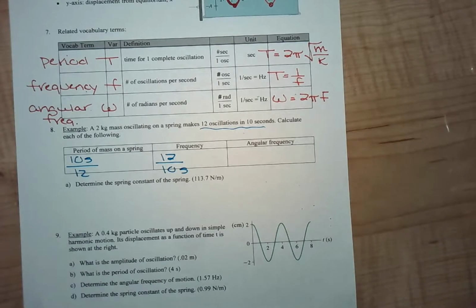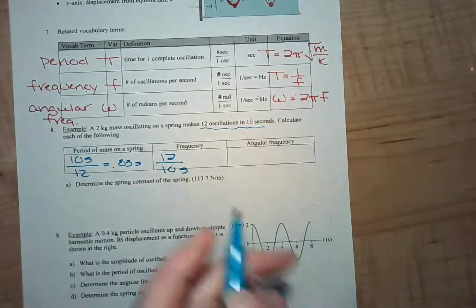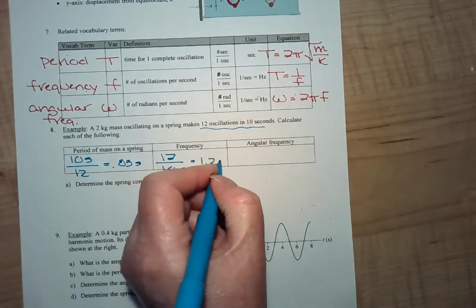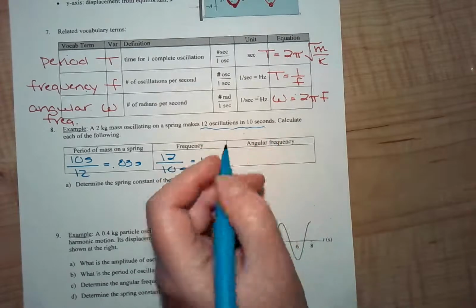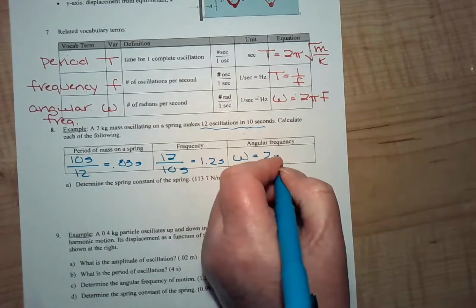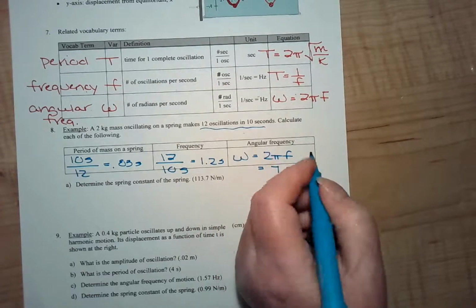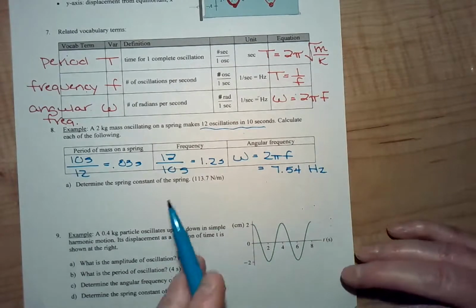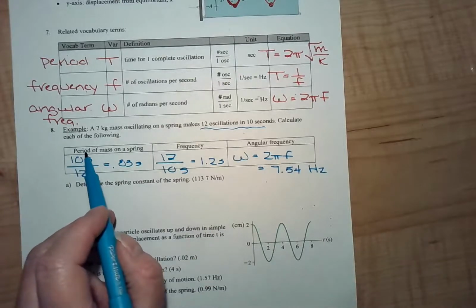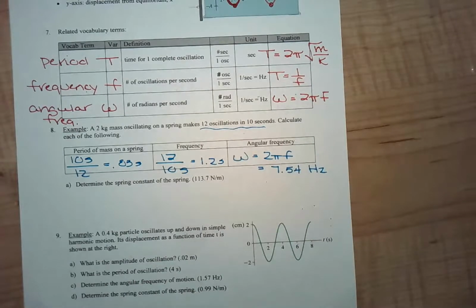So let me do some quick number crunching here. This one is 0.83 seconds. This one would be 1.2 seconds. 1.2 times 2 times pi is 7.54. And so 7.54, and this is also measured in hertz. All right, now that we know the period, we can use this equation to determine the spring constant.